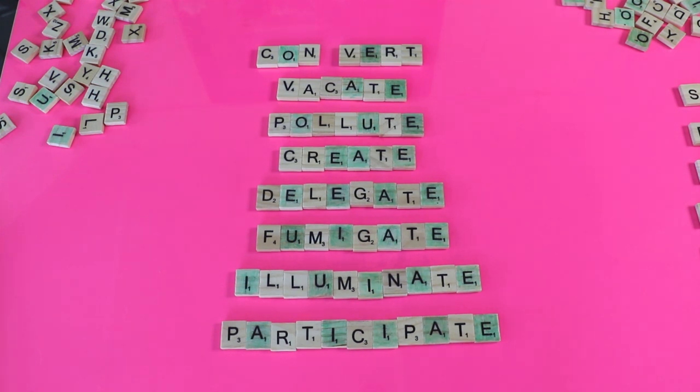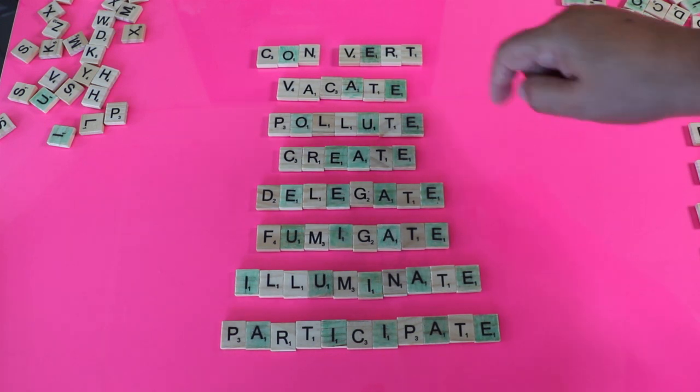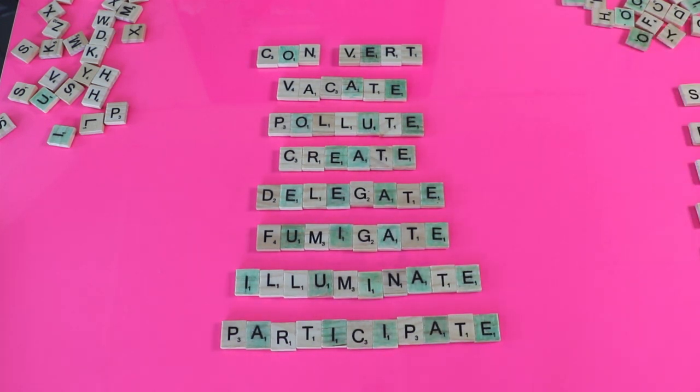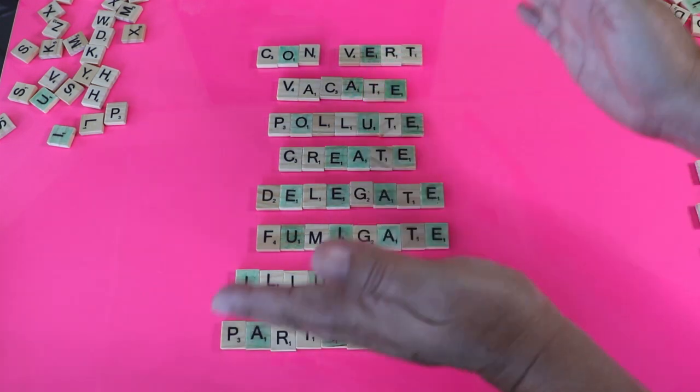Our next word is vacate. To vacate a place means you leave it. If I vacate the house, I have left the house. How many syllables does vacate have?